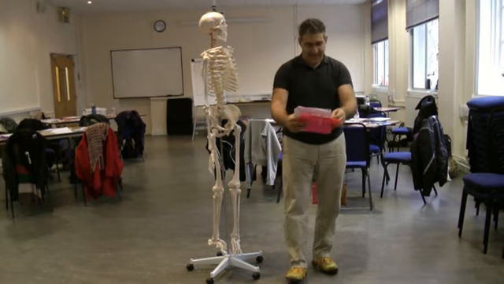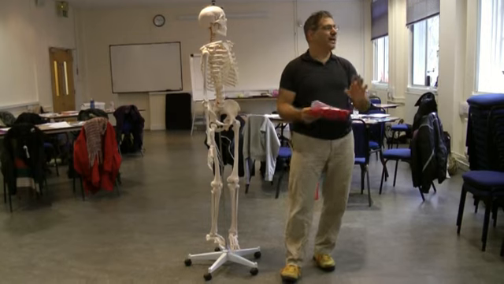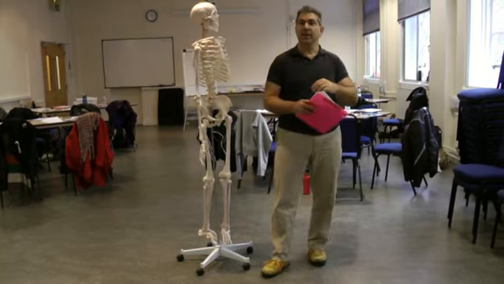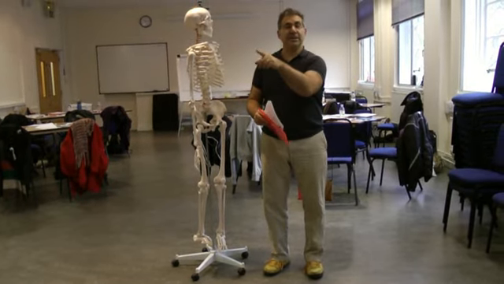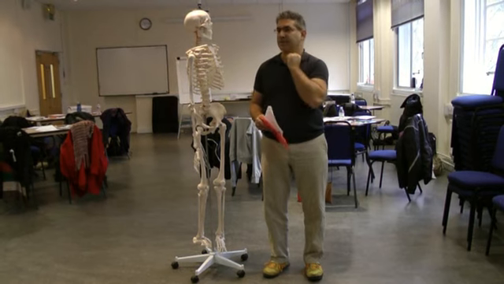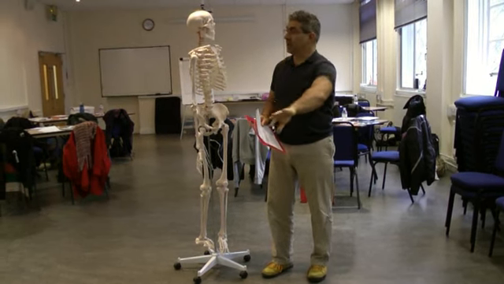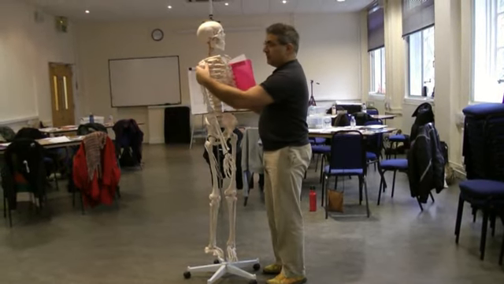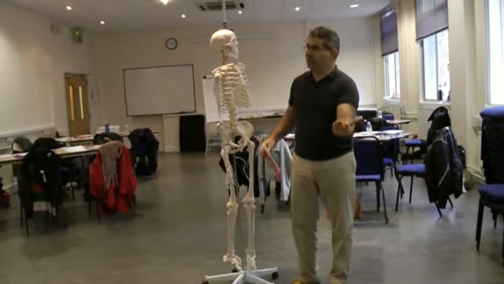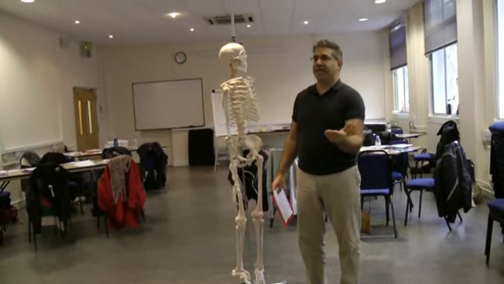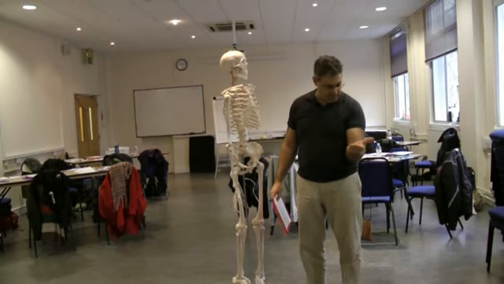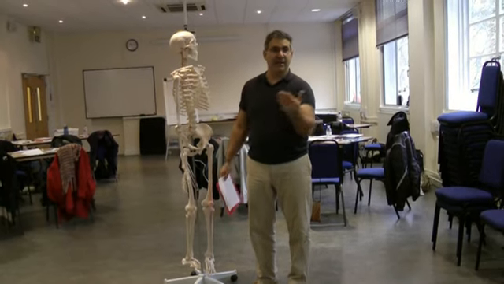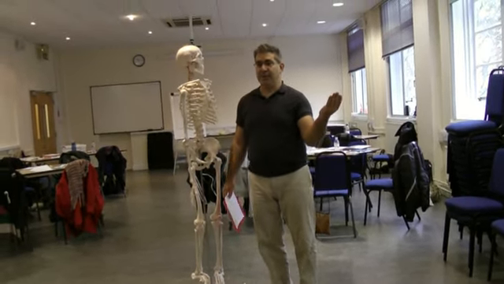Rotation. Where can we rotate? Spine, good. Neck, spine. Where else can you rotate? Your hips. We have two rotations here. We have the shoulder joint. The best way to look at rotation of the shoulder joint is to put your elbow in a flexed position, so nothing happens in the elbow, and then you move it side to side. This is internal rotation, external rotation. And you can do it in the hip as well.